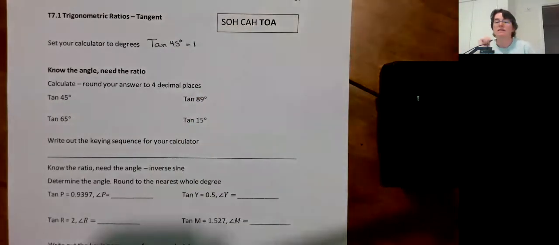If you punch that in your calculator and you get exactly 1, then you know that it is set correctly. If it does not, then find your manual or find the little button on your calculator that will switch between degrees and radians. All right, cool. Now, just like the other ones, it's pretty simple.